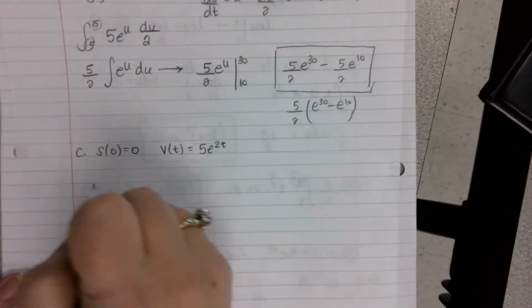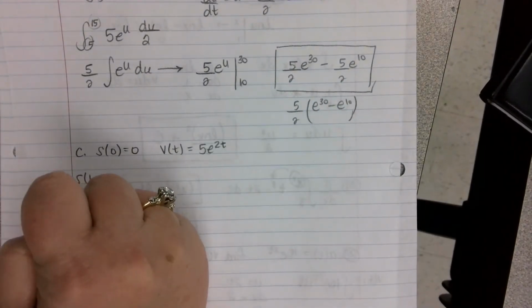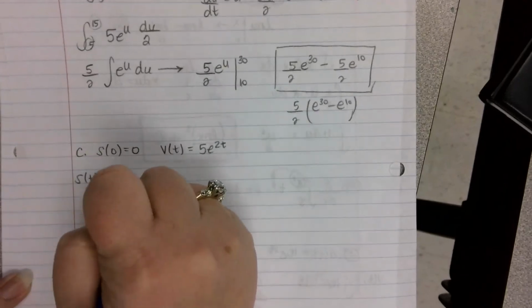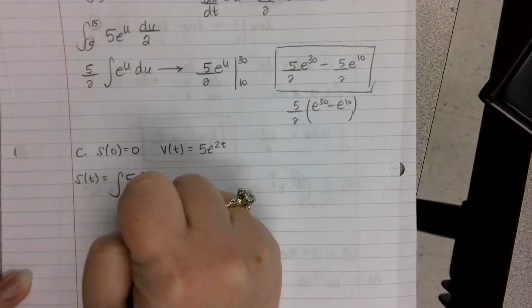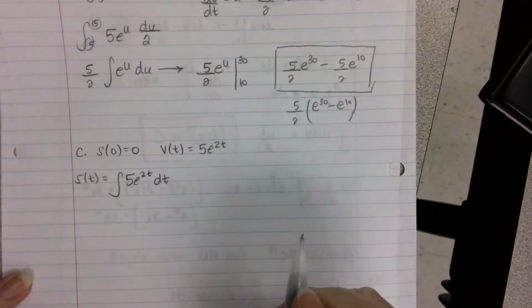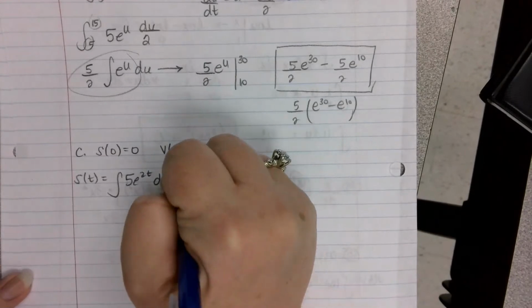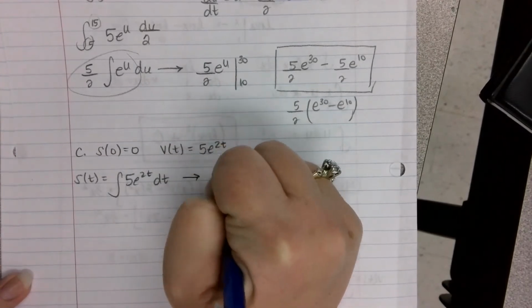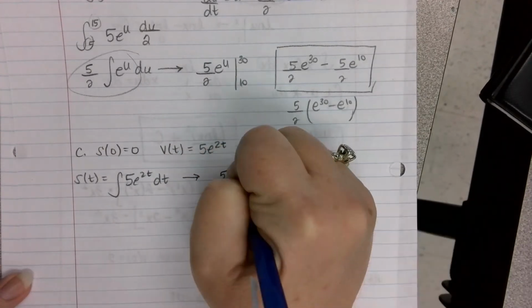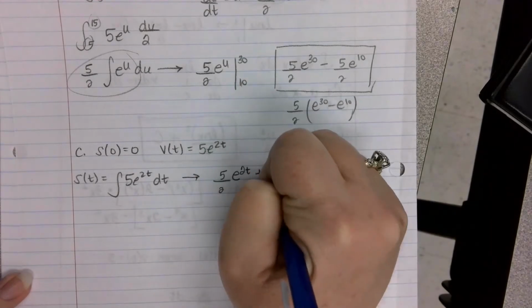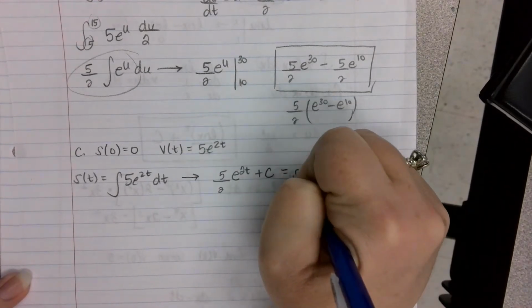So essentially what you want to do, your position is equal to the integration of 5e to the 2t dt, which you guys already did, right? You already did it. So you already know that it's 5 halves e to the u, which was 2t, plus c. That's equal to your position.